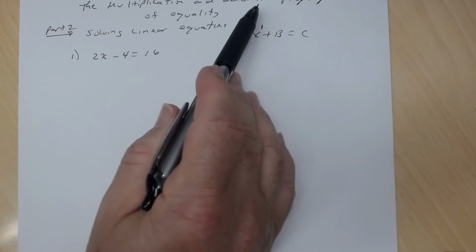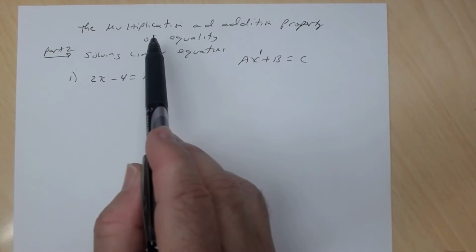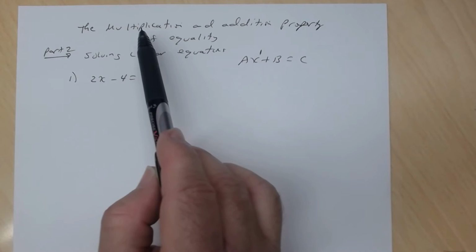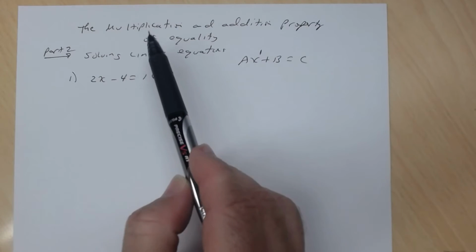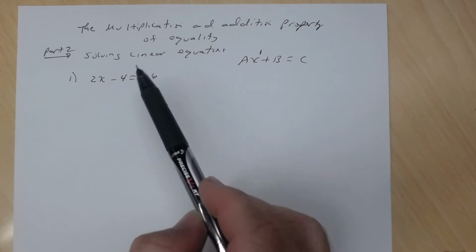Always use the addition property of equality first. Use the addition property of equality first. You're going to use the multiplication property last. Okay, so we'll repeat this. You're going to use the multiplication property last in this case. In this lesson, you're going to see how that's going to look. You use the multiplication property last.